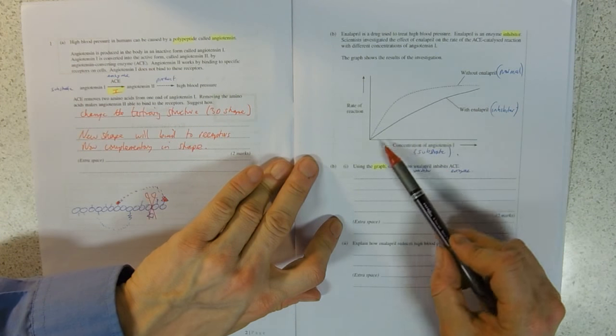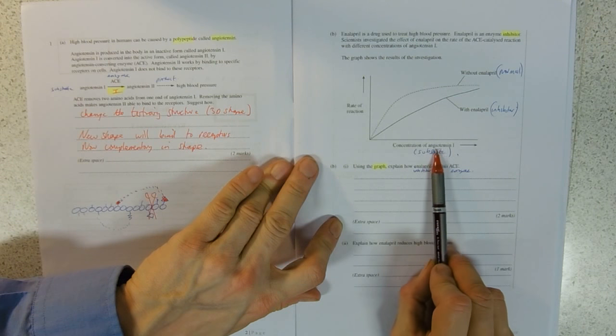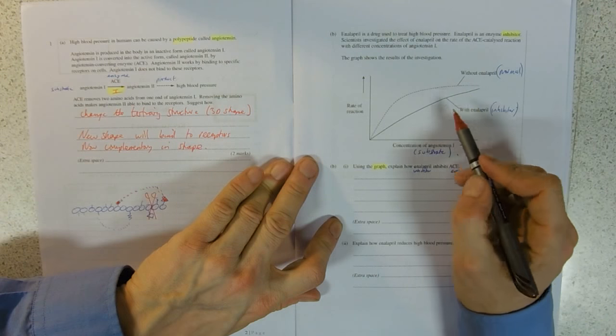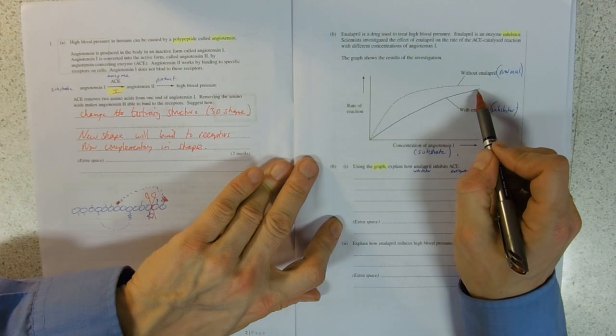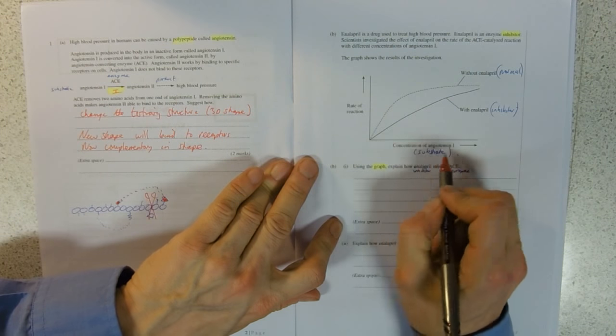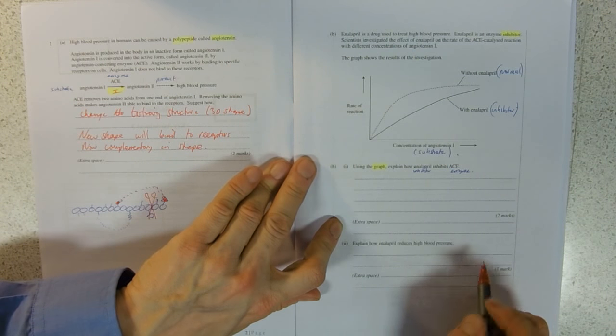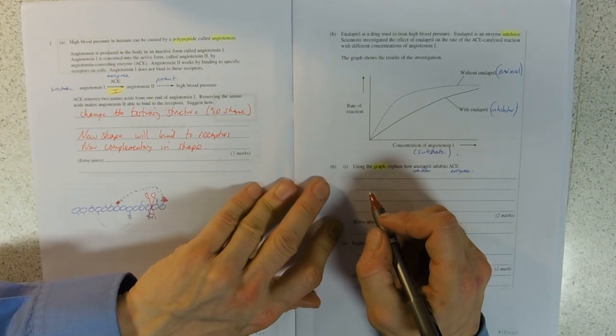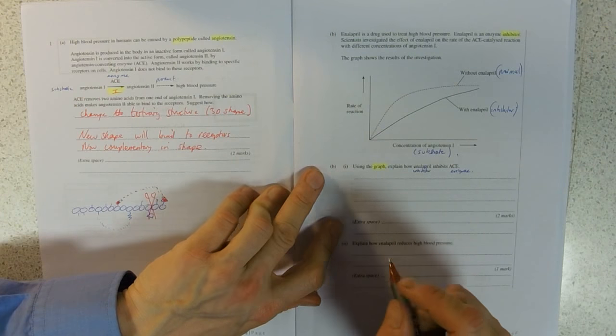The big clue here is that as we increase the concentration of our substrate, which is angiotensin 1, then this line approaches the normal non-inhibitor line. So the concentration of the substrate has an effect, which is our big giveaway. So this is a competitive inhibitor.